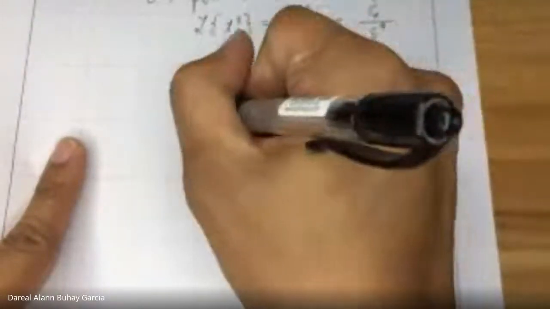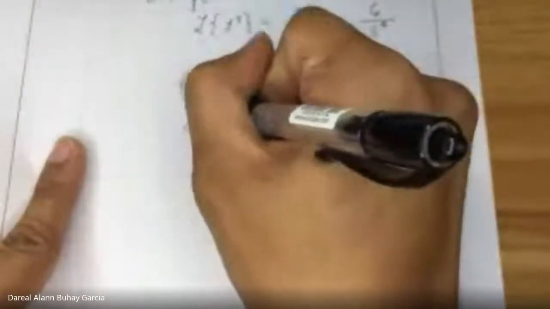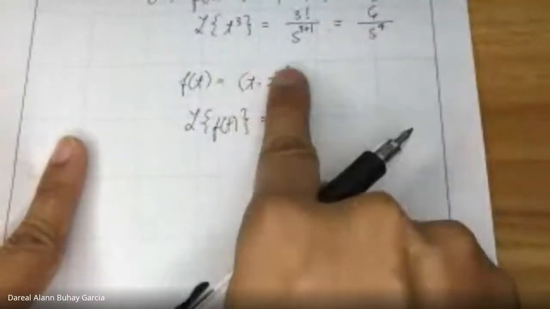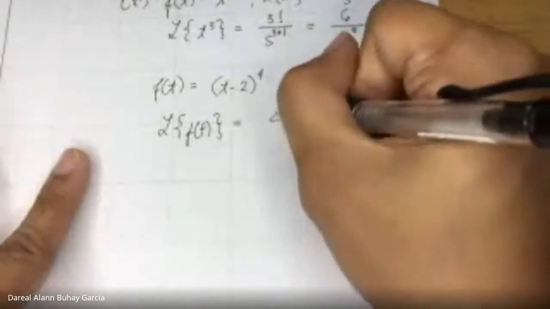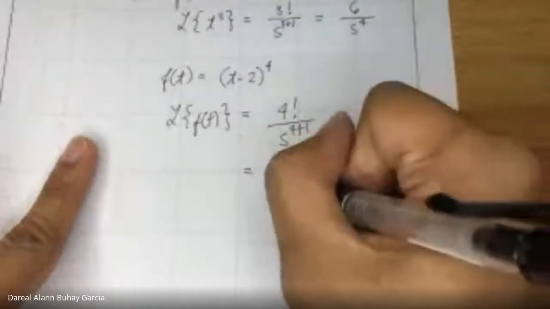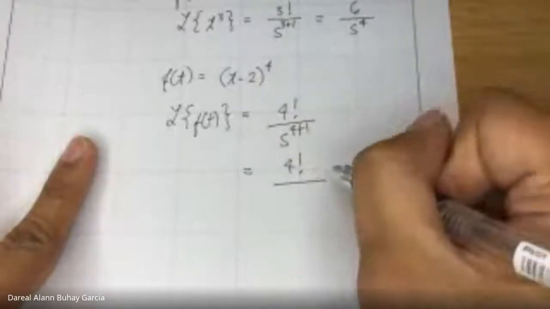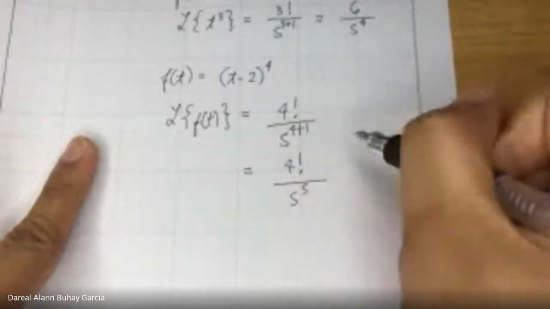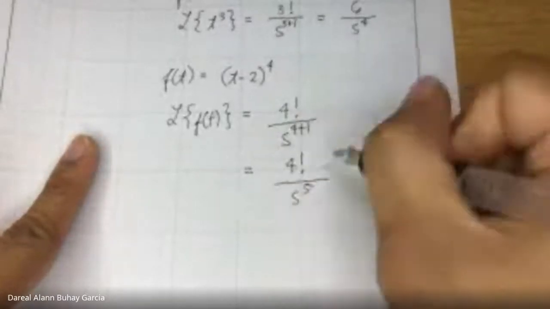So the Laplace of this function, supposedly, kung t lang ni, this function raised to the power of 4, this is supposed to be 4 factorial over s to the power of 4 plus 1, or 4 factorial over s to the power of 5.